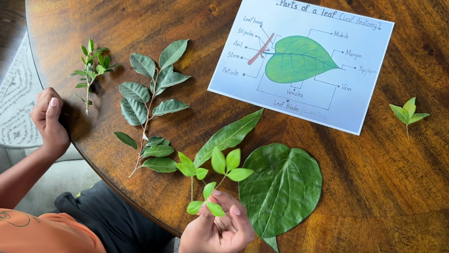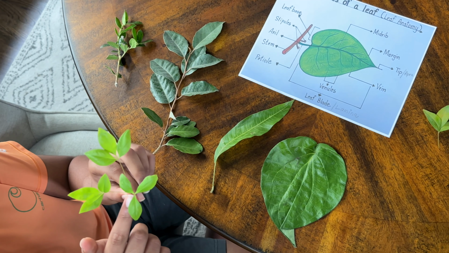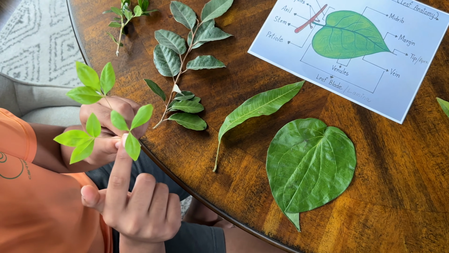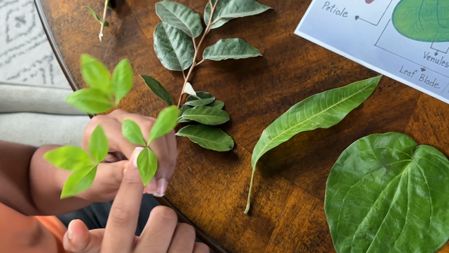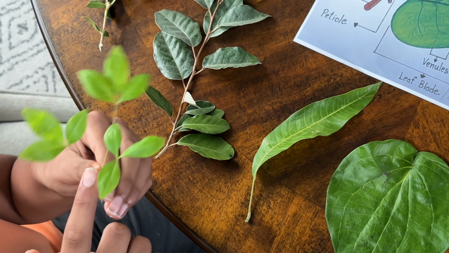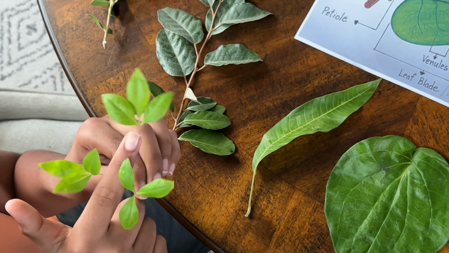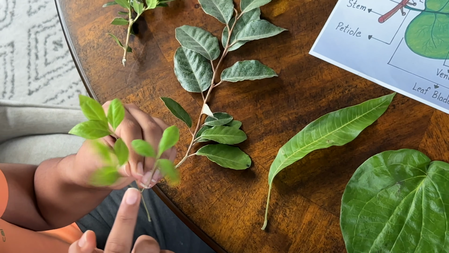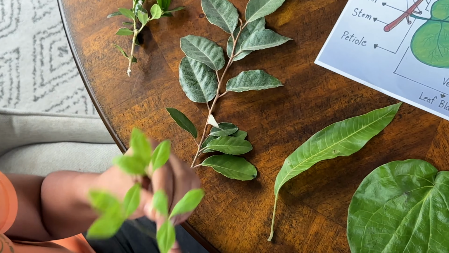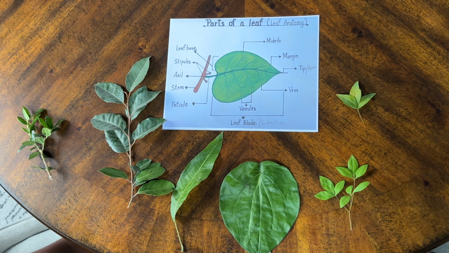Now, let's move on to a compound leaf. This is a compound leaf because there are multiple leaves that meet up at one singular point, and at that one singular point it attaches to a stem that attaches to another stem. These different stems intersect at one point, and that attaches to another stem. These are called compound.